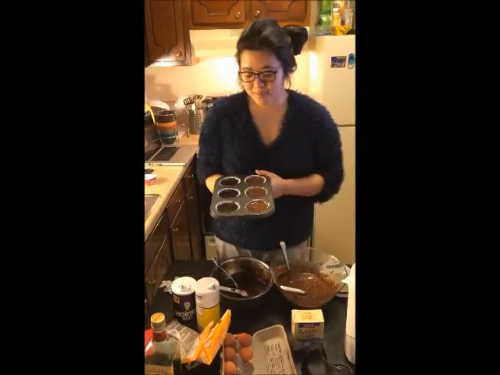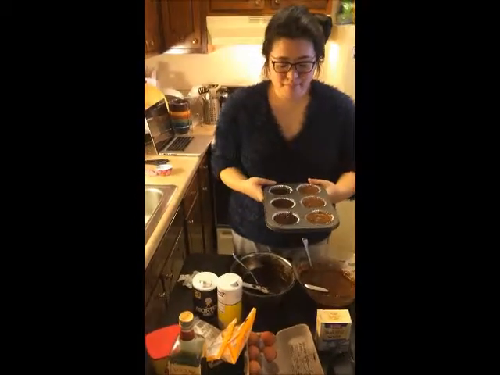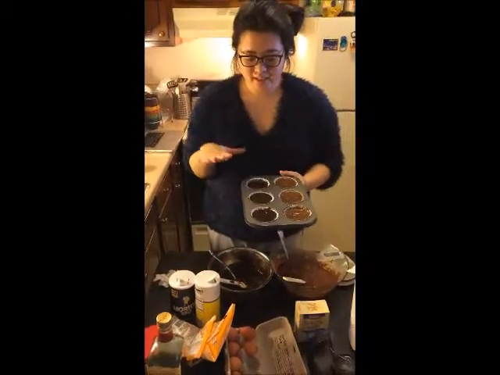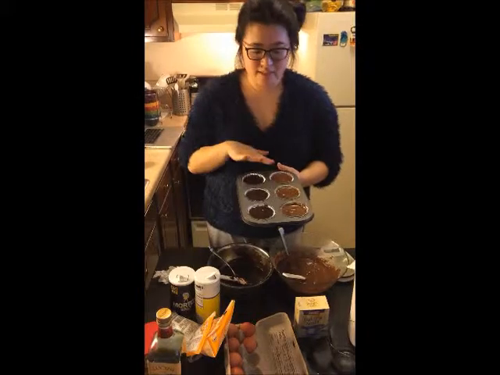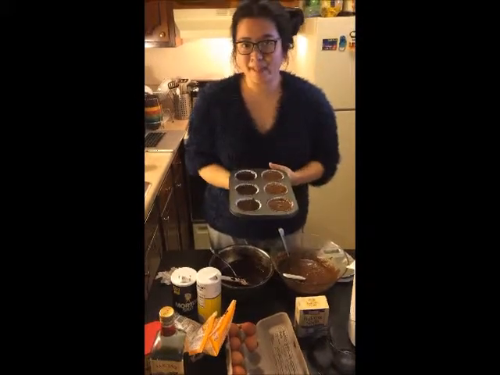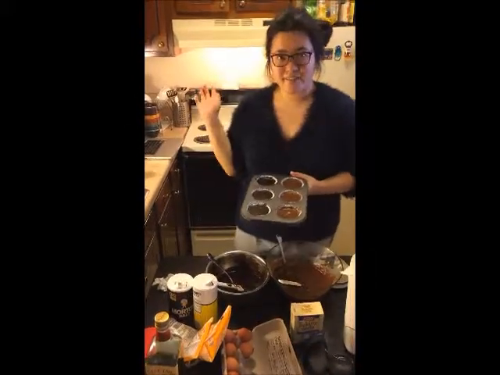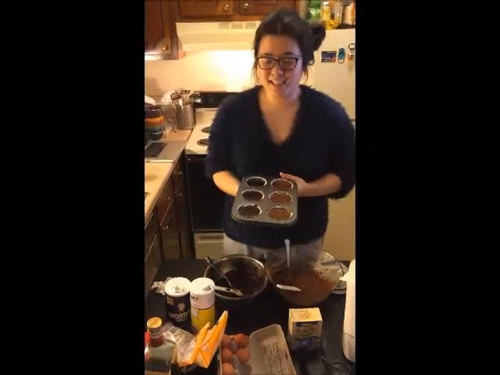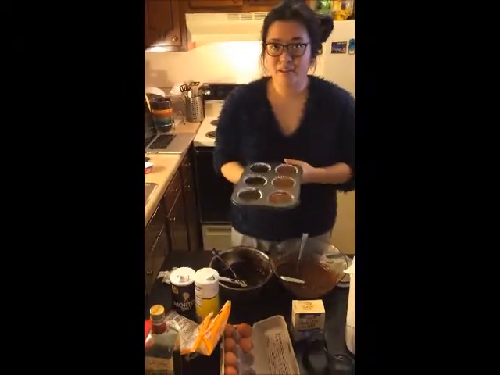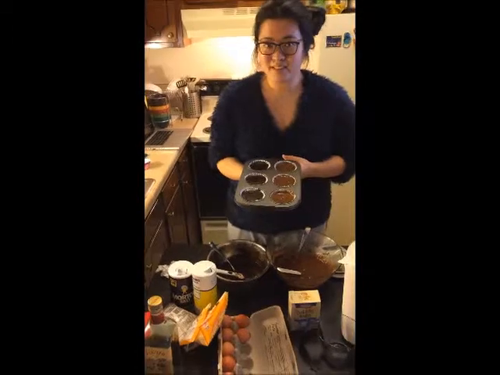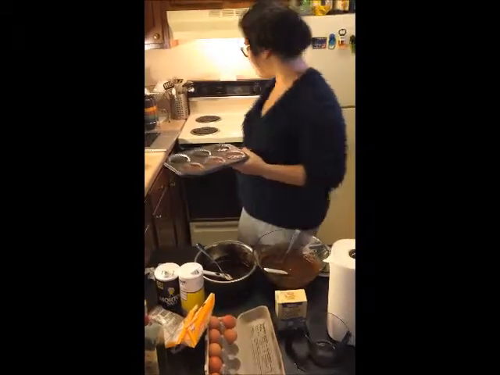As you can see, I poured about the same amount of brownie batter and chocolate batter into the cupcake pan. I already set the oven to 350 degrees and I'm going to leave them there for about 20 minutes and see how it goes.